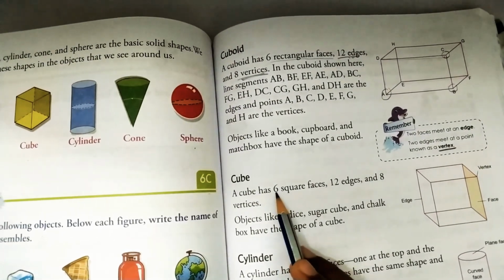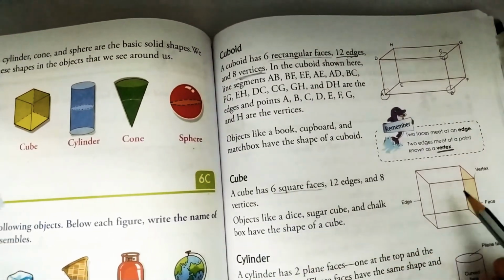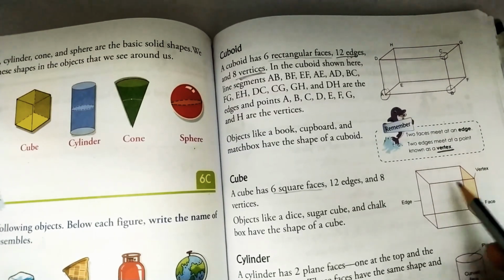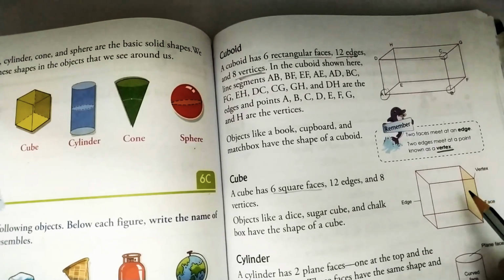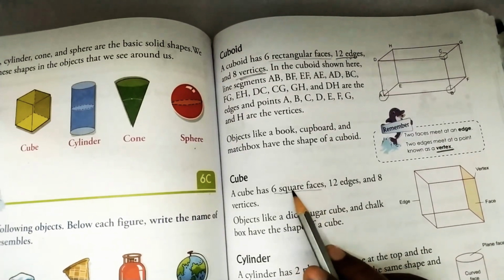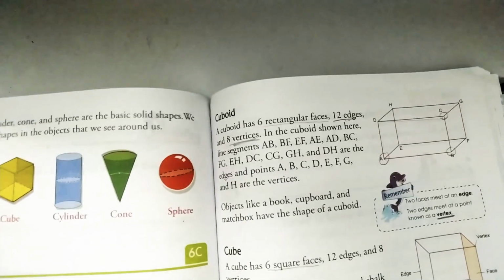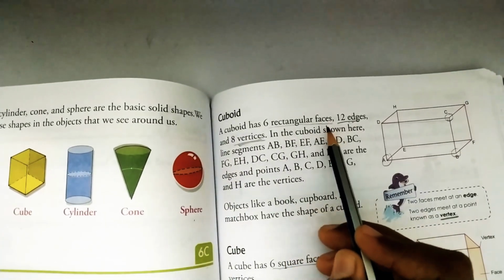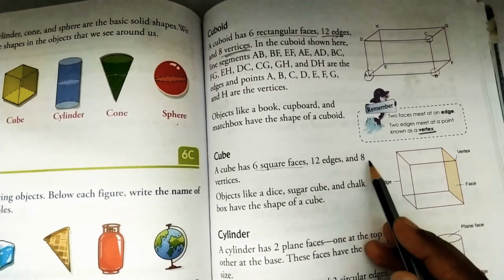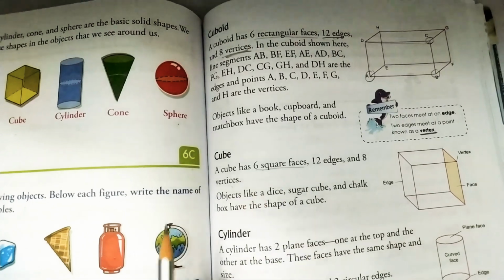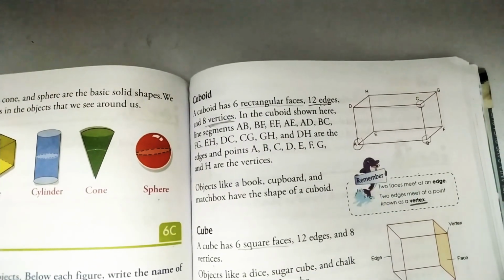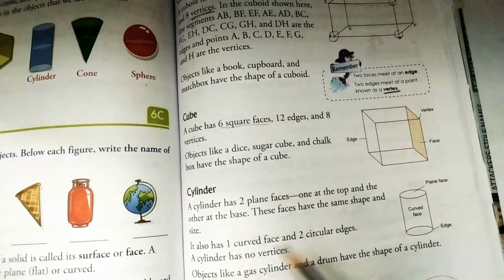Now, let's move to cube. Over here, there are 6 square faces. All the faces in a cube are the same, in the form of a square. So there are totally 6 square faces, and in a cuboid there are 6 rectangular faces. Now 12 edges and 8 vertices. So both of these are the same, right? Now let's move to the next one, that is a cylinder.